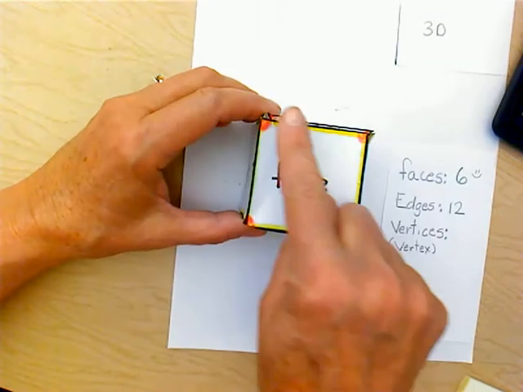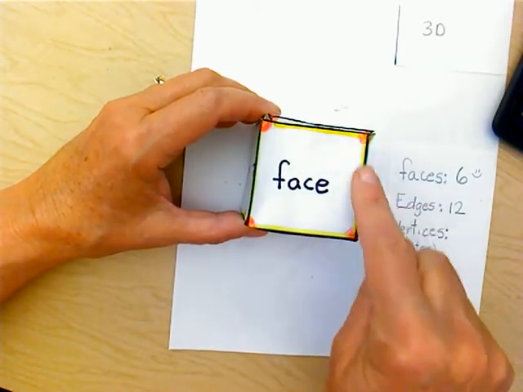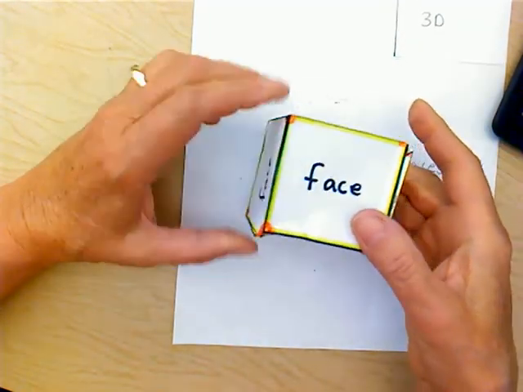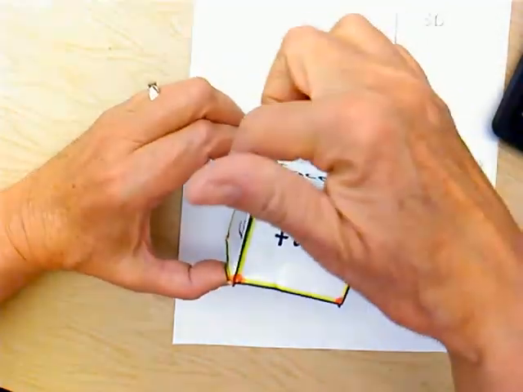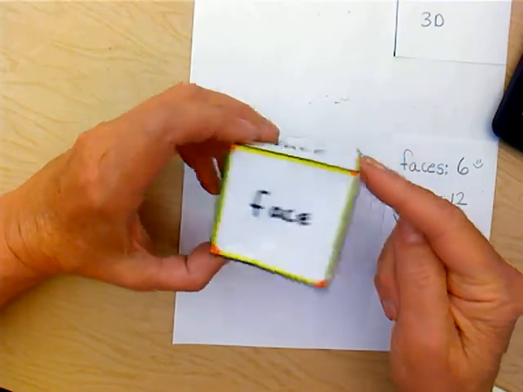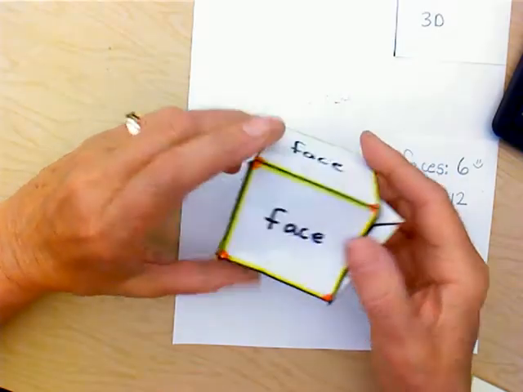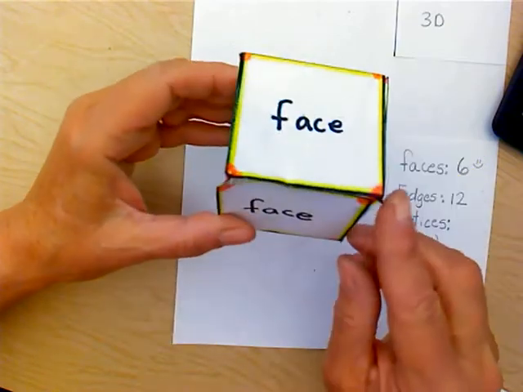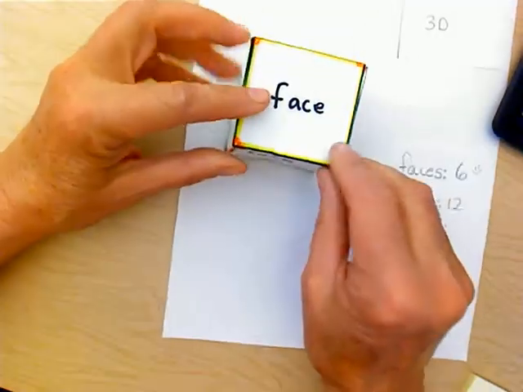Now I'm going to do the bottom. 5, 6, 7, 8. Now I'm going to go back to the top, and I've got to get the ones that are on the sides. 8, 9, 10, 11, and 12. So 12 edges.